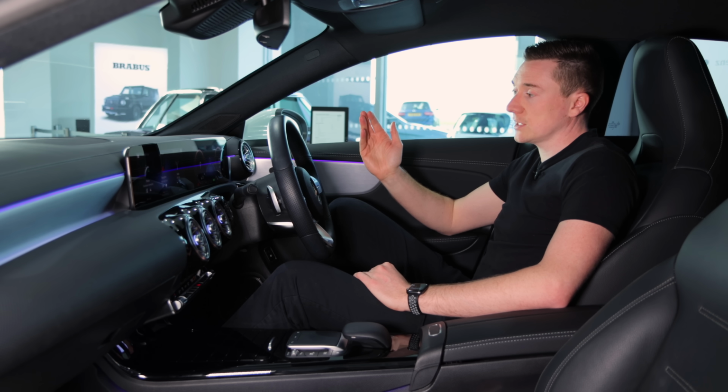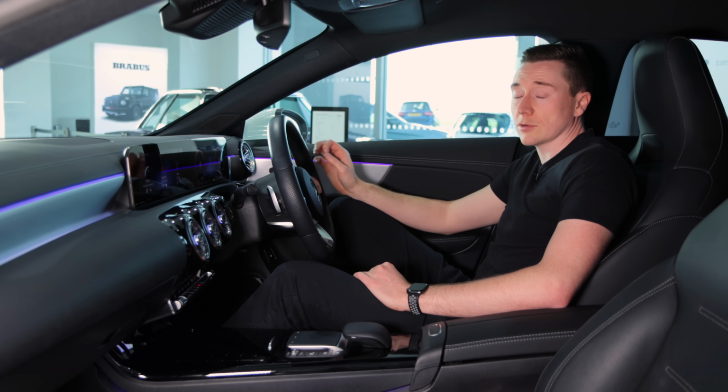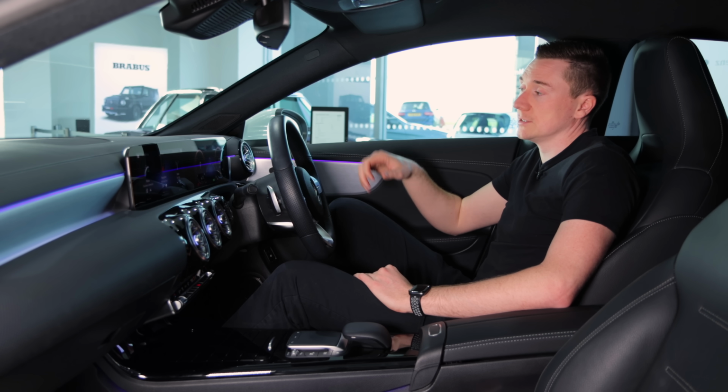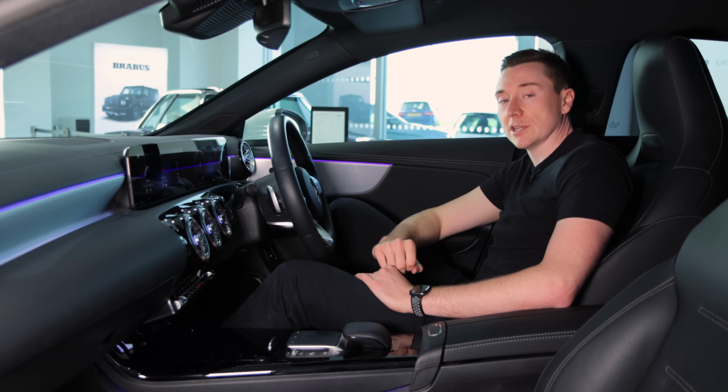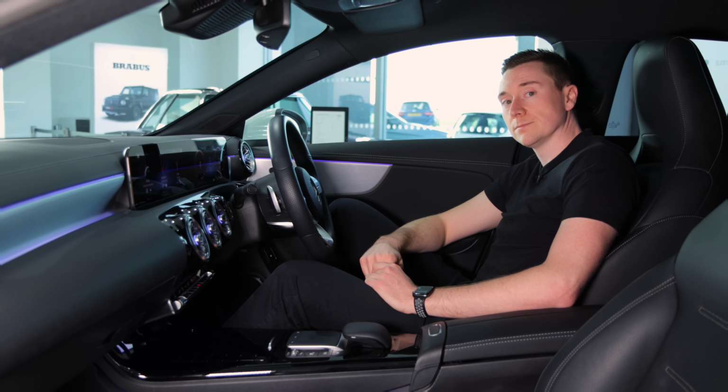So it's quite simply an indication to let you know that the car is on, because traditionally with internal combustion engines you can actually hear the engine. In this it is completely silent, so it's purely just an indication to let you know that the engine or the electric motor is live and ready to go.